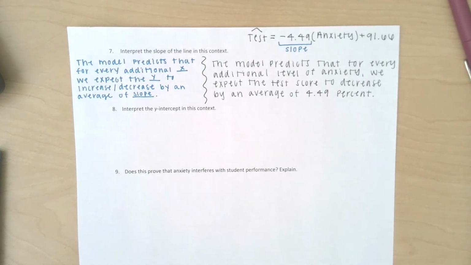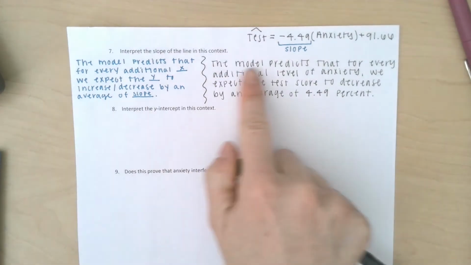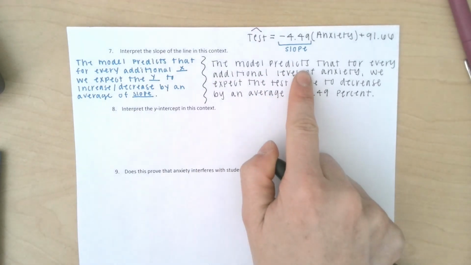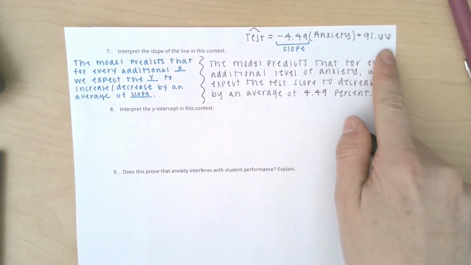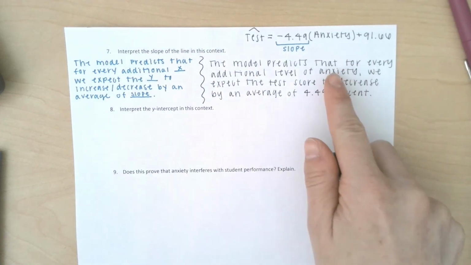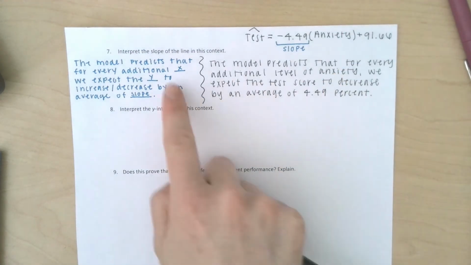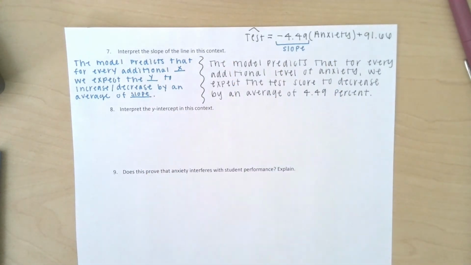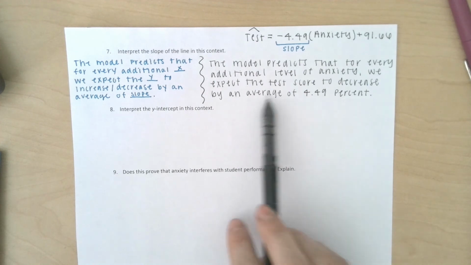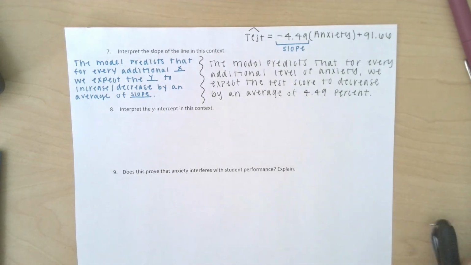Okay, a few things to look out for. You do want to make sure that you include this, the model predicts. This is telling the reader that you understand this is just a model. It's not what's happening in reality. It's just what we're predicting. Make sure you are talking in context, so you should not have x's and y's here, but you should have what those variables actually are. And don't forget an average with a unit.